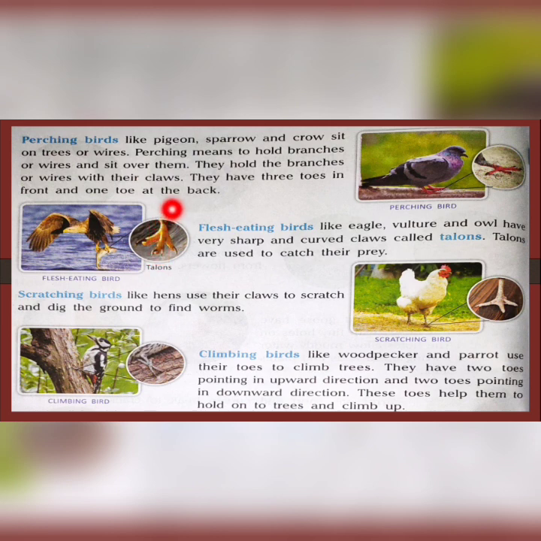Perching birds are what? Like pigeon, sparrow, crow, all those. They sit on trees or wires. Perching means to hold branches or wires and sit over them. They hold the branches or wires with their claws, and they have 3 toes in front and 1 toe at the back.